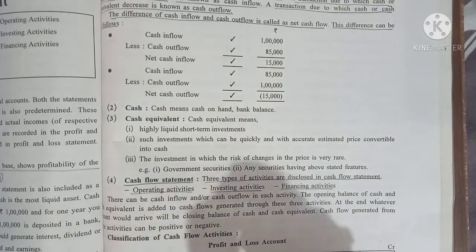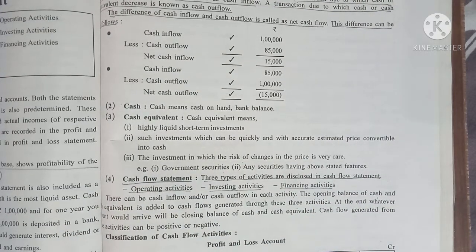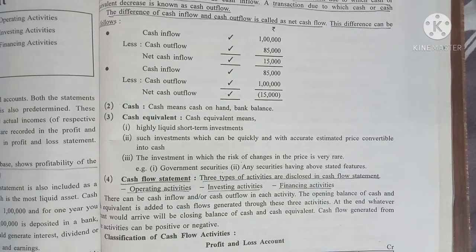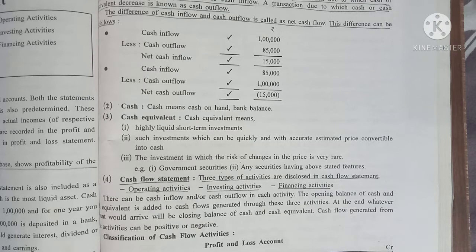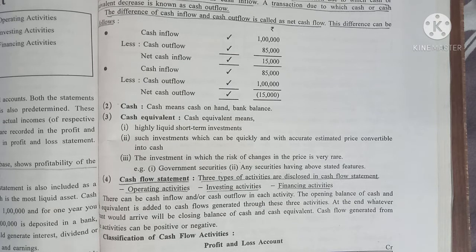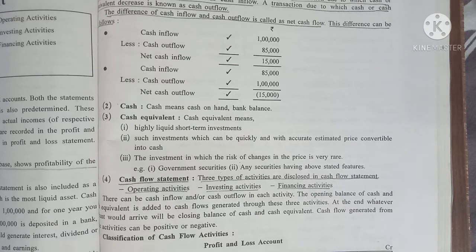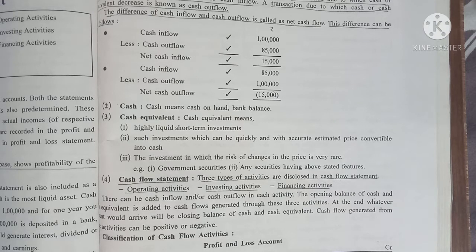Now, the cash flow statement. Now we are going to know about the cash flow statement. Listen very carefully to what I am telling in my own language, which will help you understand easily. The cash flow statement shows from wherever you are getting the cash. From where may you get the cash? Of course, if you sell the assets, you will get the cash. If you sell the goods, you will get the cash.